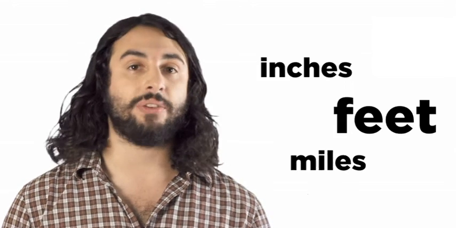This is useful because now we don't need inches and feet and miles. We can use scientific notation.